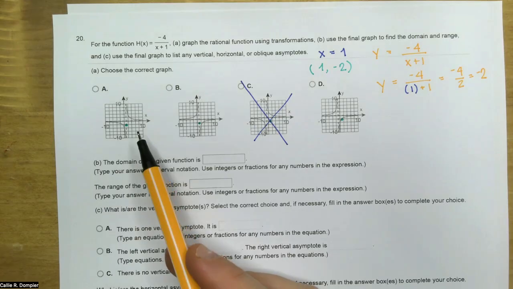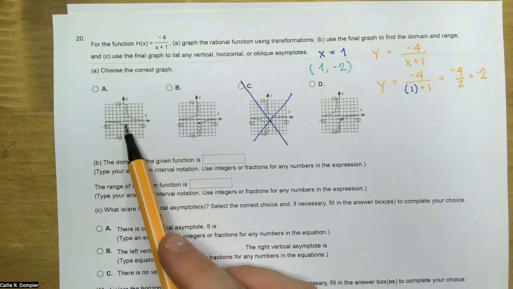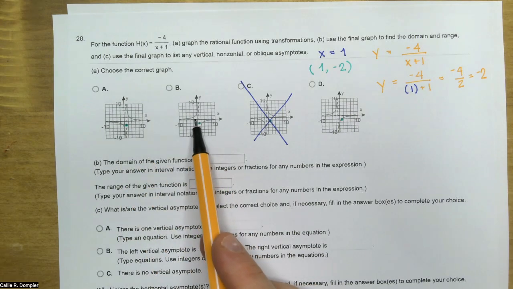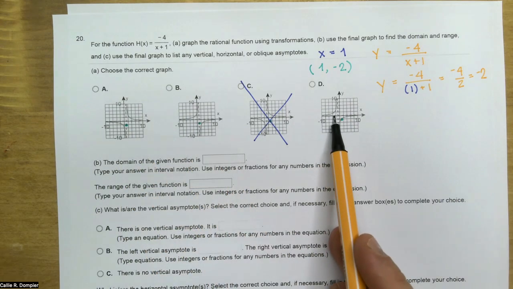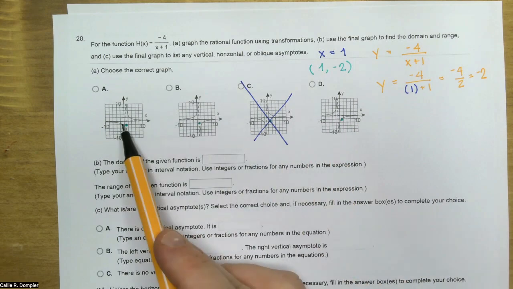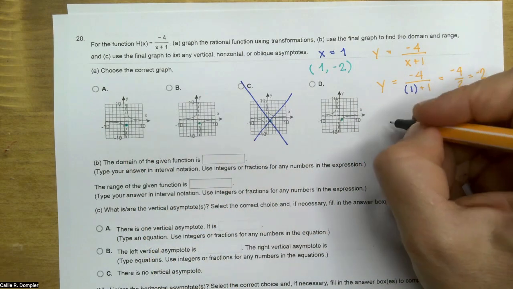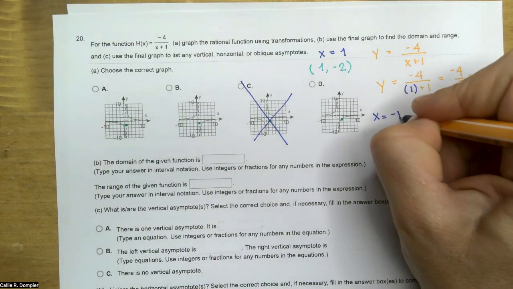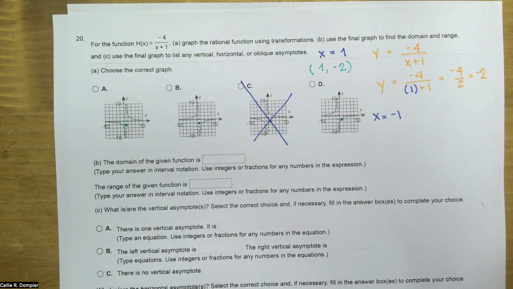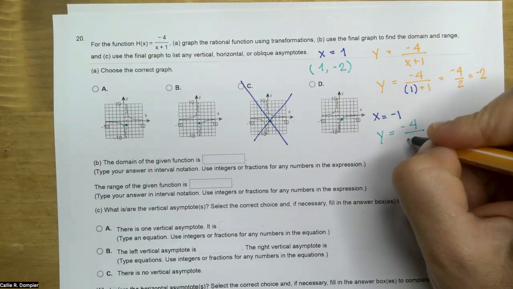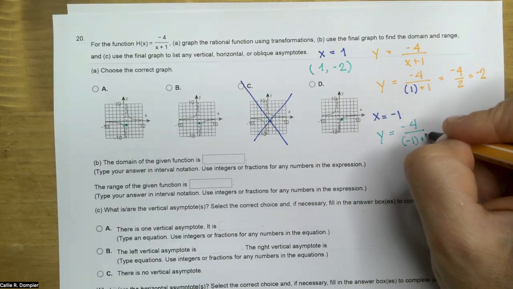When x equals maybe -1, right? Because then we'll know if it's down here or up here. When x equals -1, y equals -4 divided by -1 plus 1.